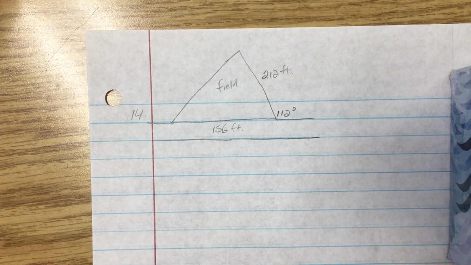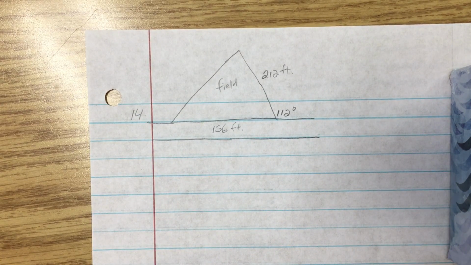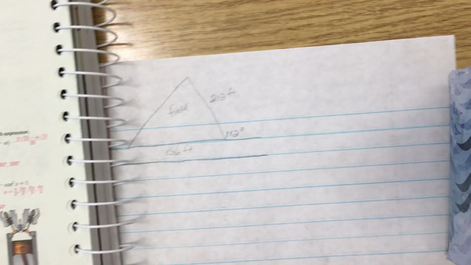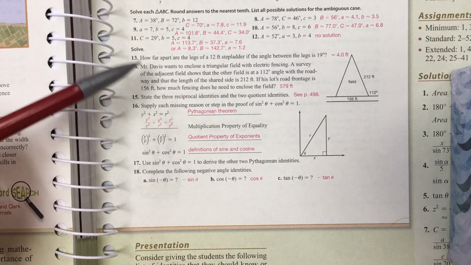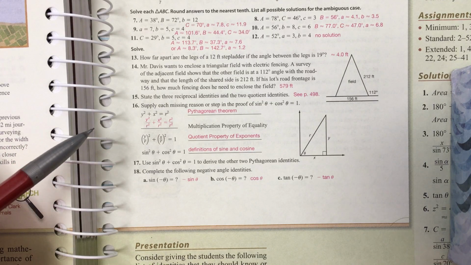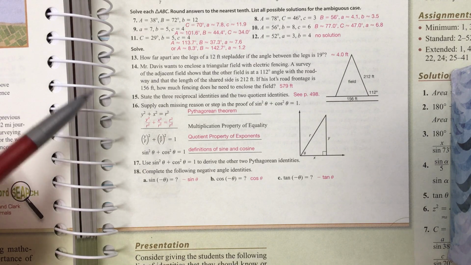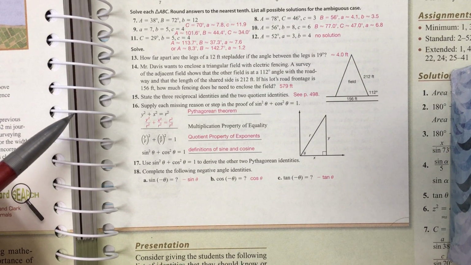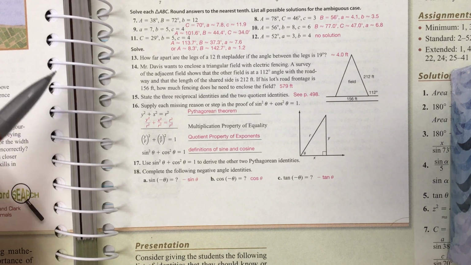Taking a look at the question, I just drew what it has written for us already. If you're on page 518, it says, Mr. Davis wants to enclose a triangular field with electrical fencing. A survey of the adjacent field shows the other field is at an angle of 112 degrees with the roadway, and that the length of the shared side is 212. If its road footage is 156, how much fencing does he need?